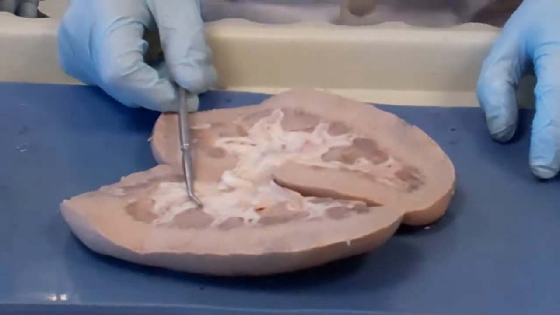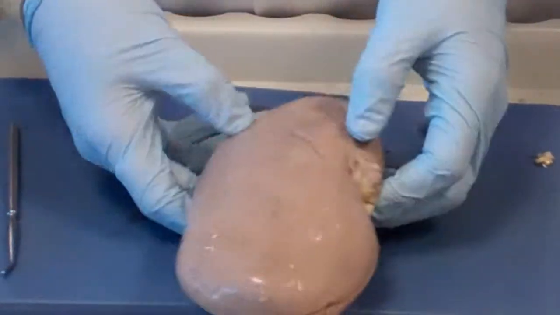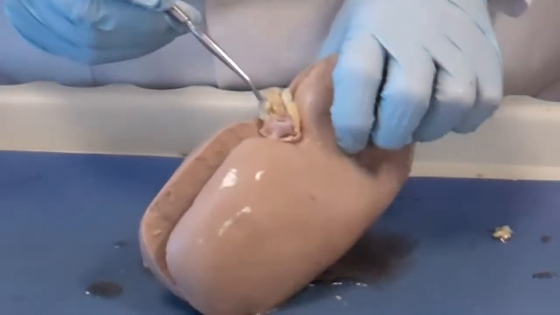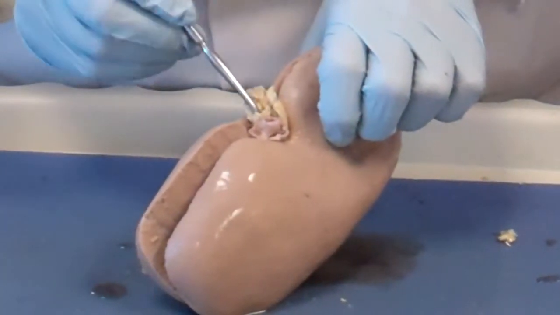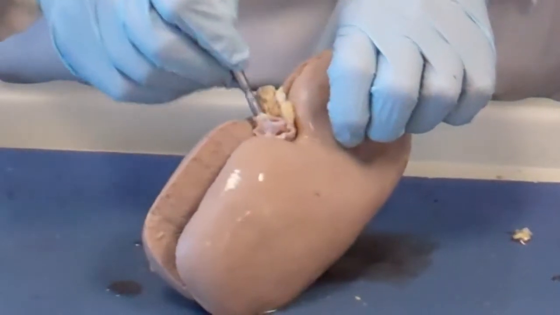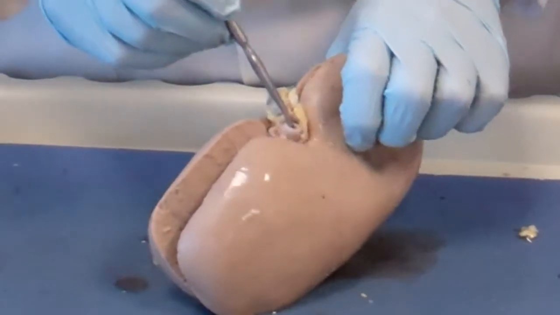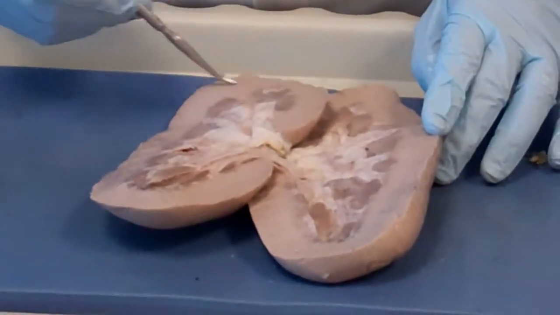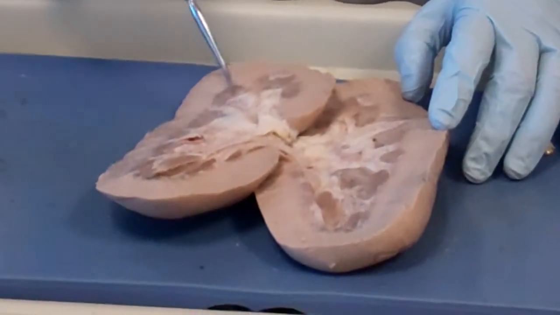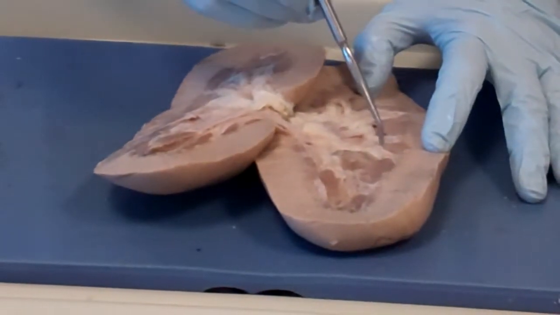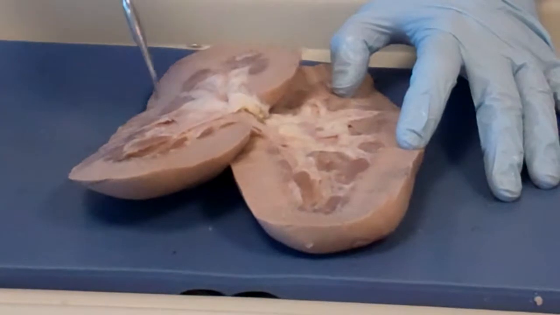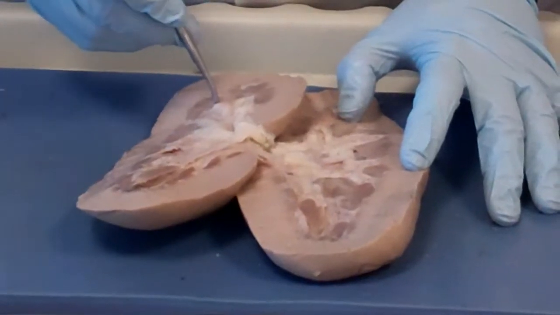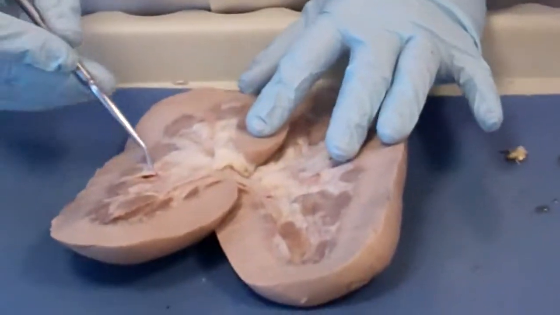Let's do it again. Ureter. Renal vein. Renal artery. Artery, vein, ureter. Cortex of the kidney. Renal pyramids, the dark ones. Renal papilla, the tip of the pyramid that goes into a cup-like structure that we call the calyx.